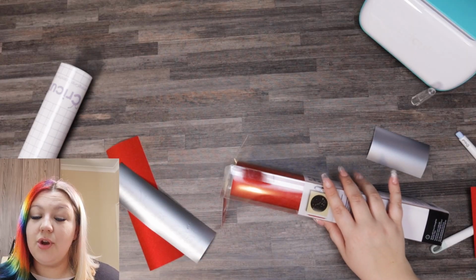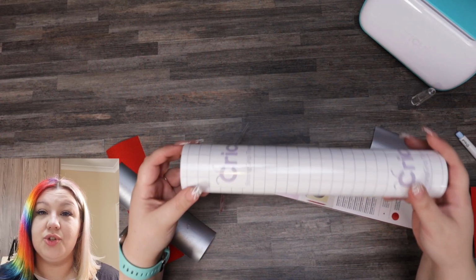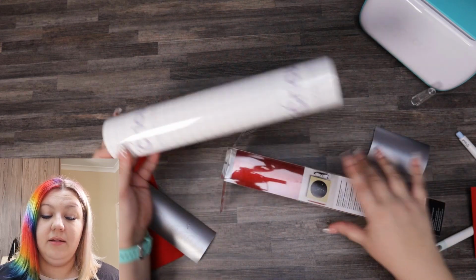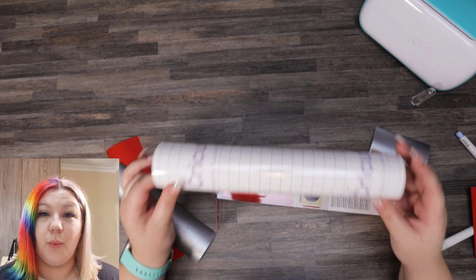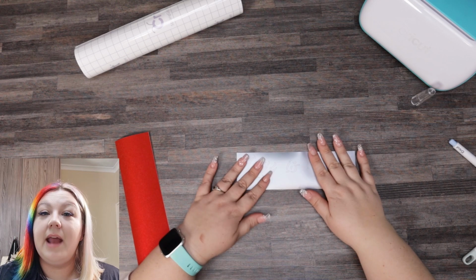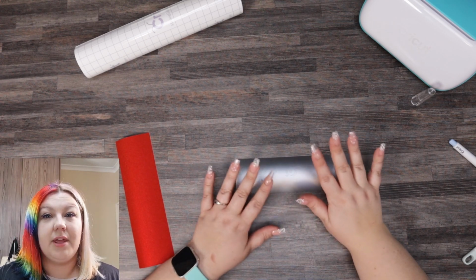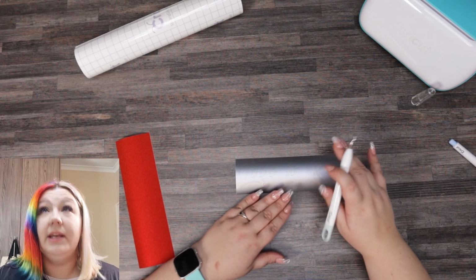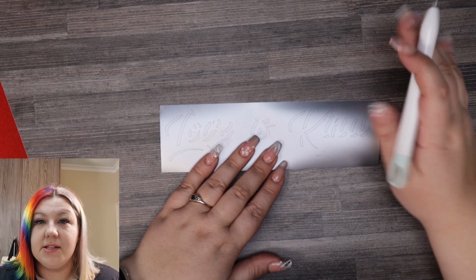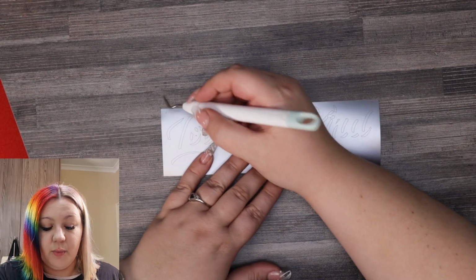It is also important to note that with the shimmer vinyl, you do get strong grip transfer tape in the vinyl when you buy it, and this is what we need for this type of vinyl. Now, next is my favorite thing ever, and that is weeding. Weeding is removing the excess. So all of this on the outside we don't need.